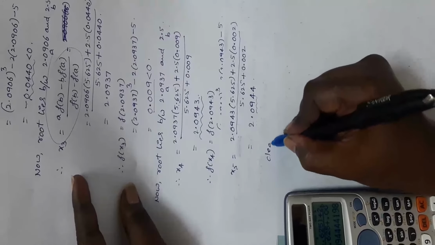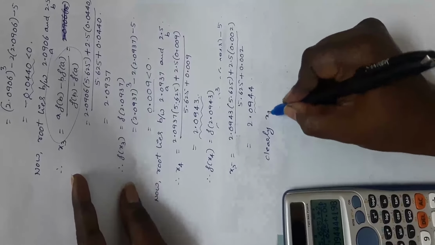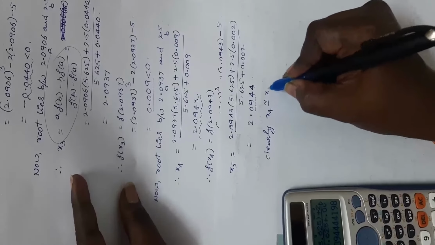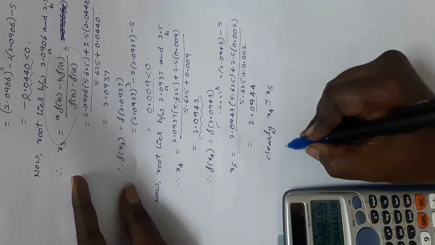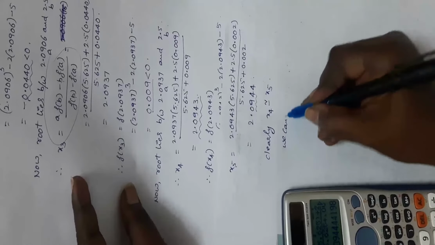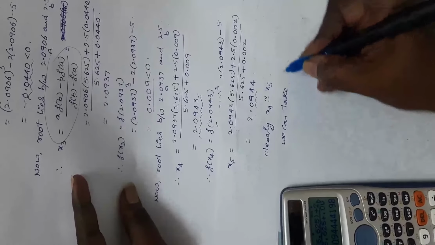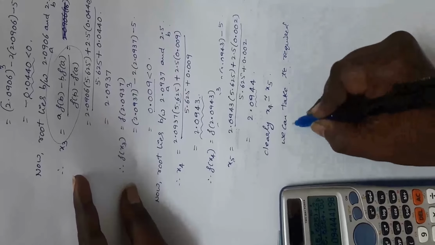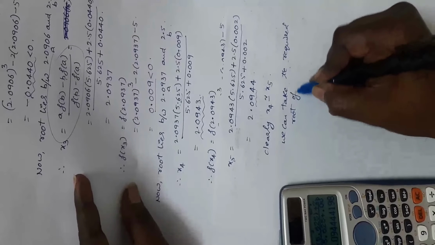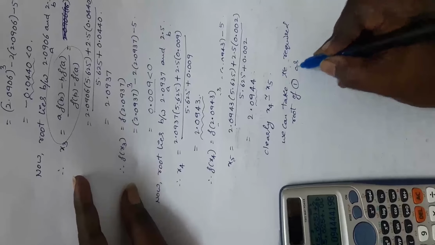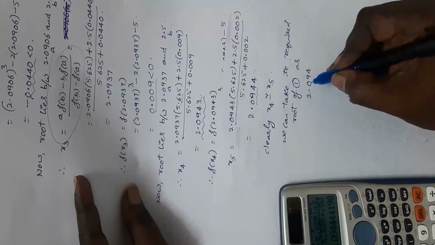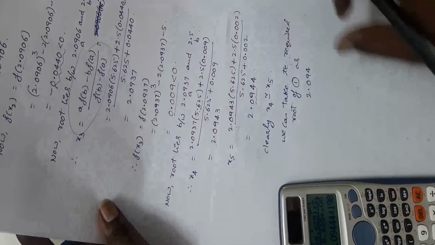Clearly x4, the fourth approximation, is approximately equal to the fifth one. So we can take the required root of the given equation as 2.094.